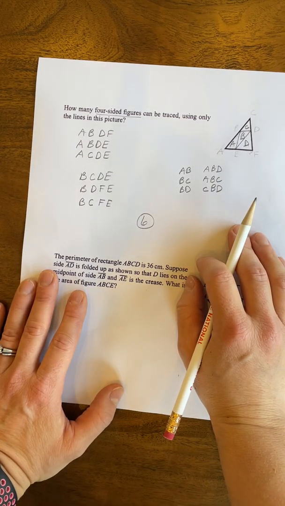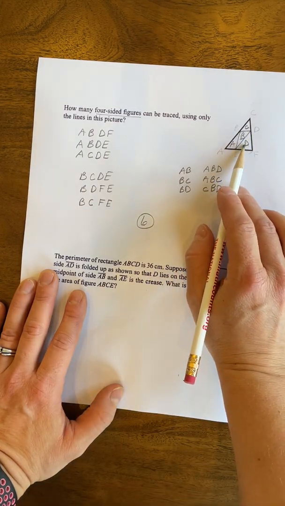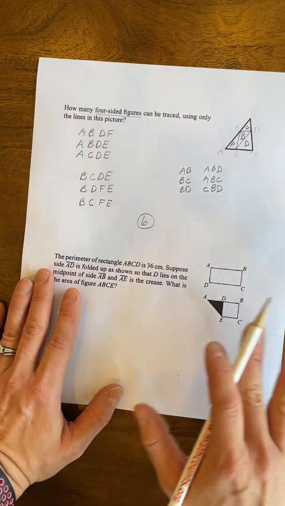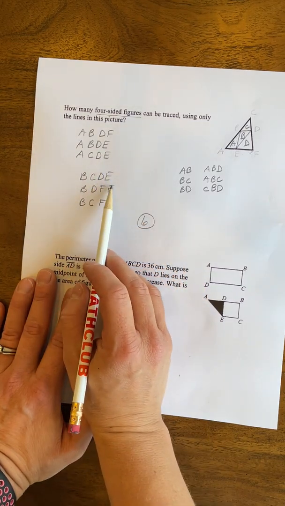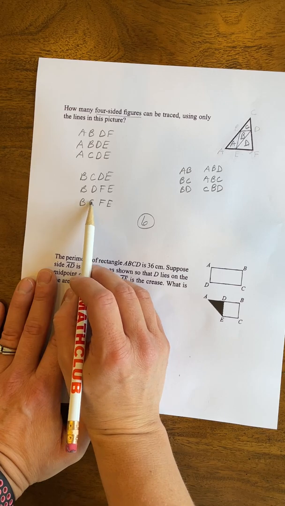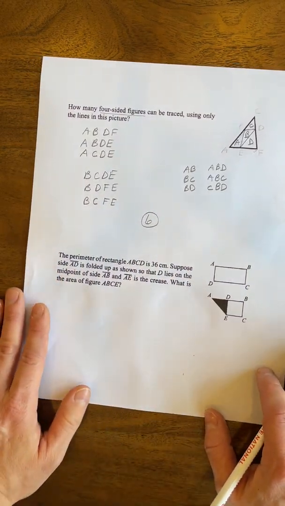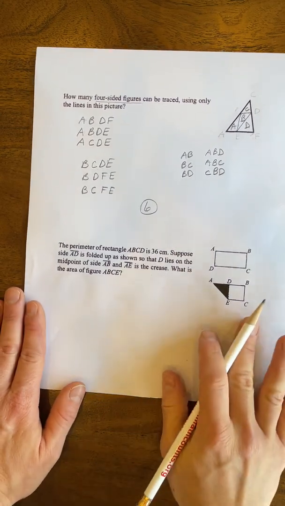I think both ways would work as long as you organize your figures so that you don't repeat different triangles. Okay, and I probably could have done this even more organized by doing the BC ones, you know, doing it in alphabetical order. But whatever works for you to be able to make sure you're not overlapping, that you're doing it in an organized way. Okay, final question.